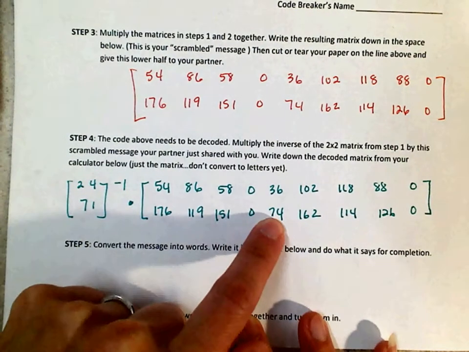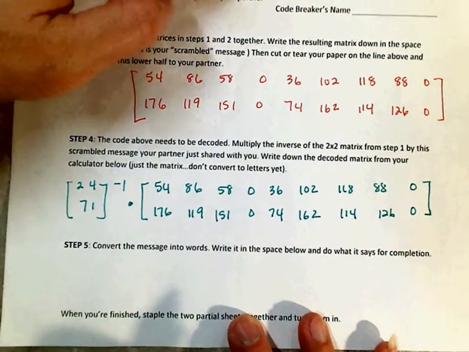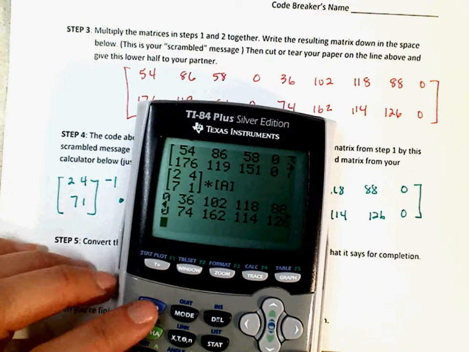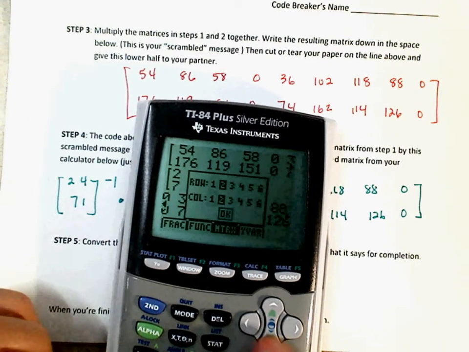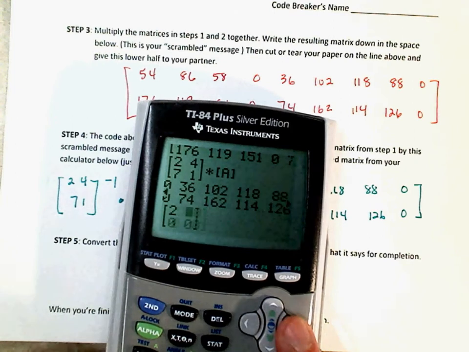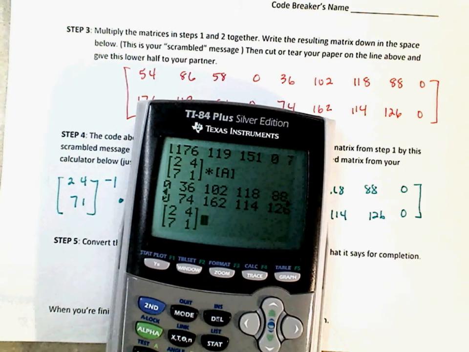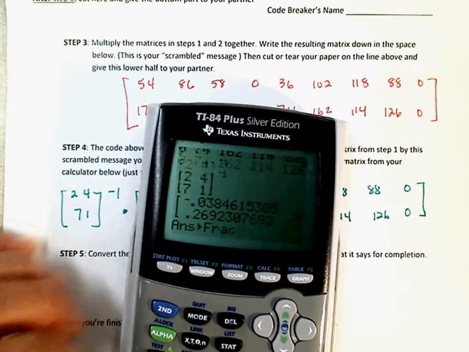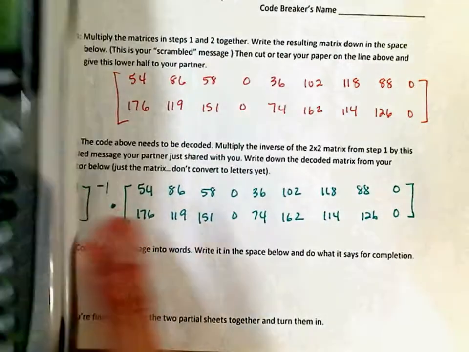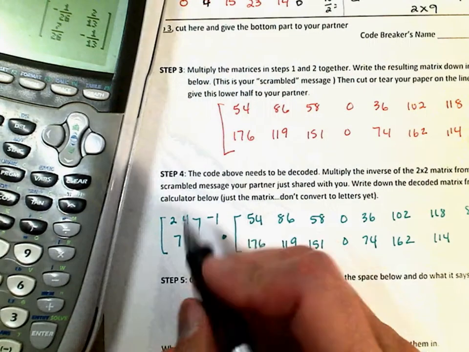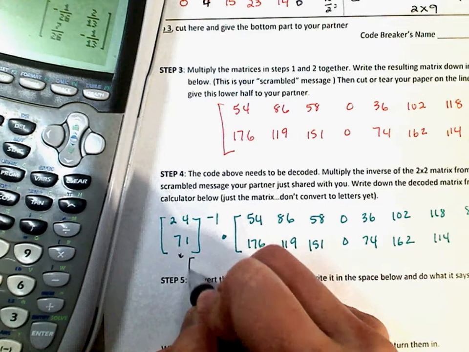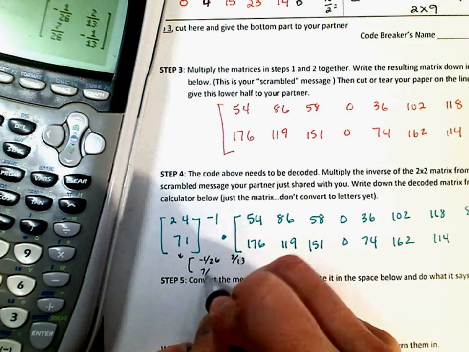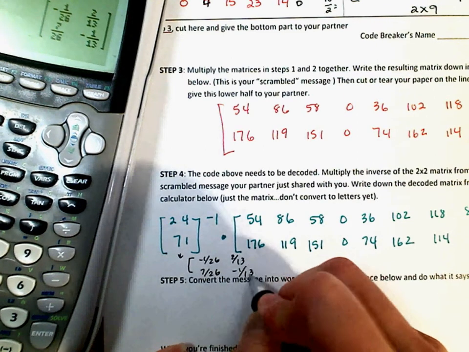Remember, your partner doesn't know what you have up the other page. Okay? So two different things you can do. You can hit alpha zoom and hit 2, right click, 4, right click, 7, right click, 1, right click, inverse, enter. Okay? Go ahead and change it to a fraction because fraction is more accurate. I'm just going to write down this inverse so you know what it is, but you don't have to. Negative 1 over 26, 2 over 13, 7 over 26, negative 1 over 13. That was my inverse. Don't have to write that.